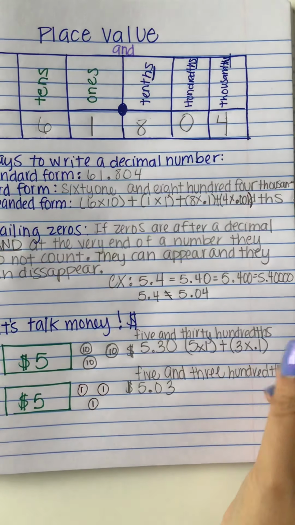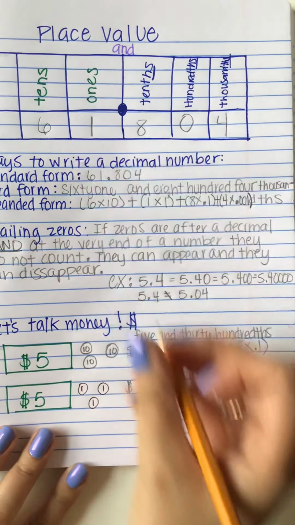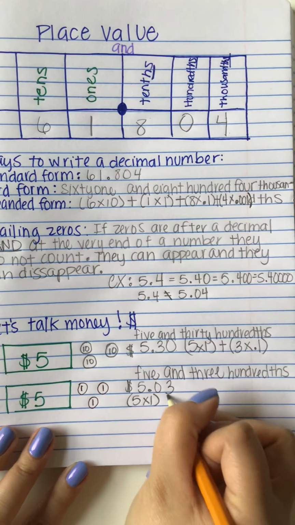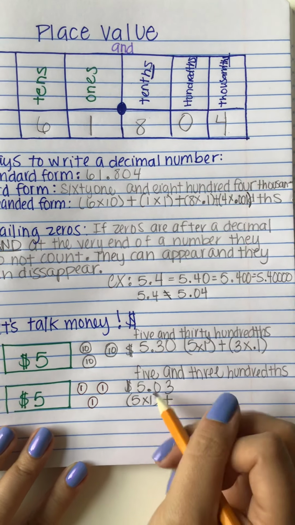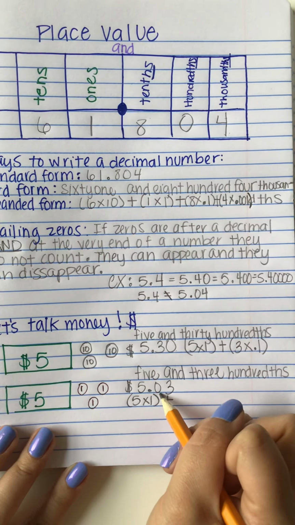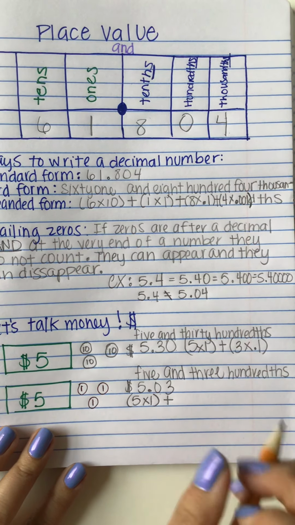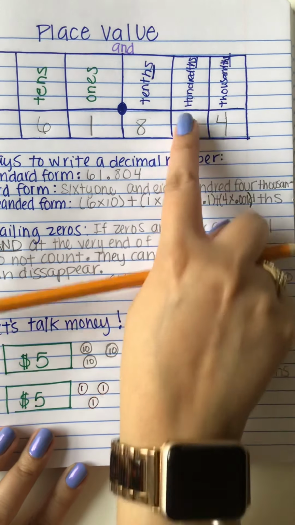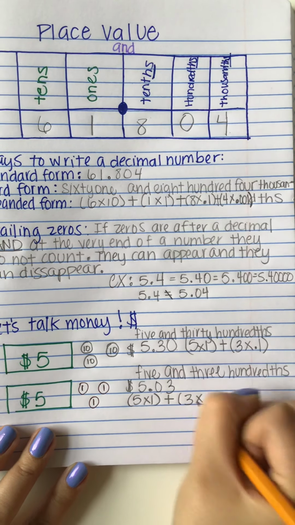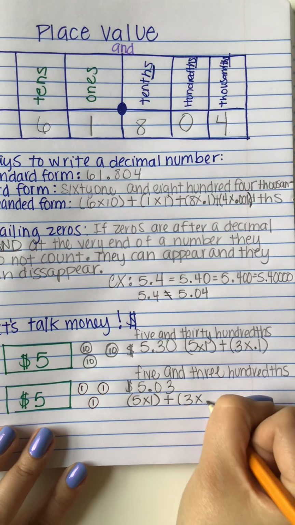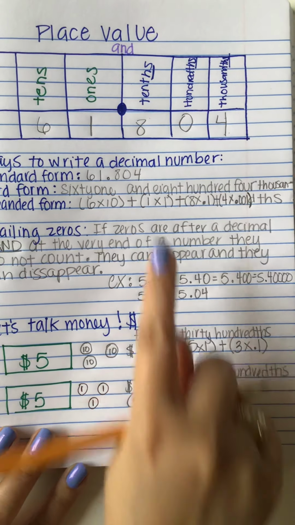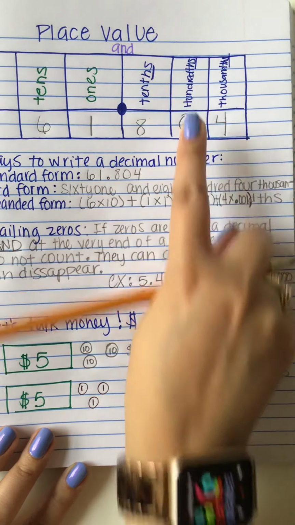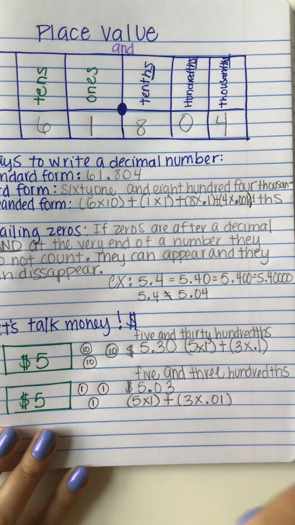Now, whenever I'm writing the expanded form, I have 5 in my ones. So it's going to be 5 times 1, parentheses, plus my zeros. If you multiply by 0, guys, you already know you get a 0, so don't worry about it. And then 3, and this time my 3 is in my hundredths, okay? And that is 2 spaces after the decimal, so I have 1 0 in my tenths, and then I'm going to put my 1 in the hundredths, okay?